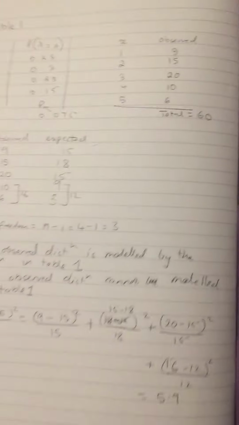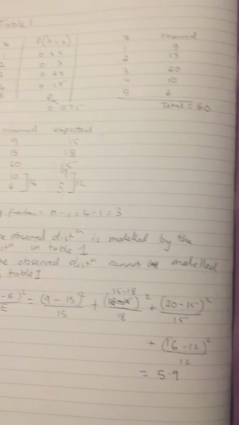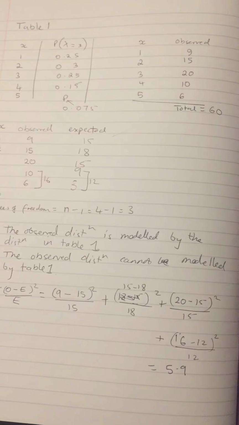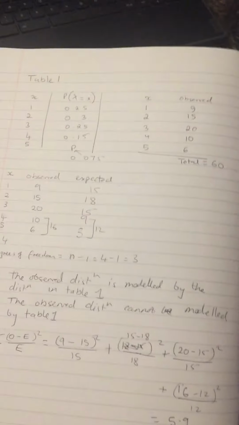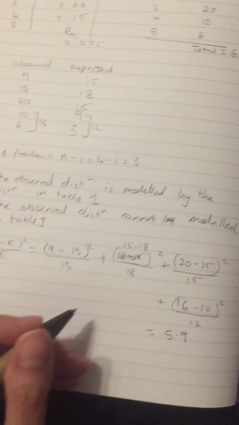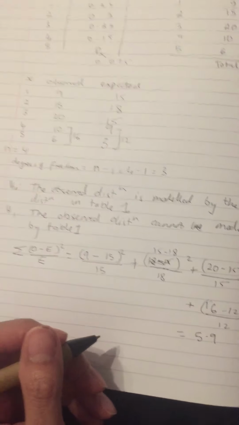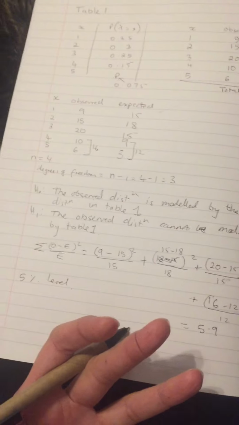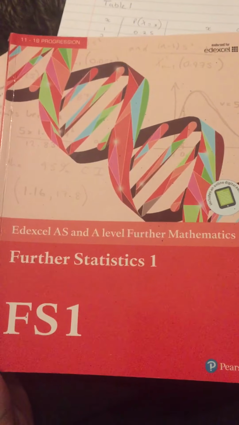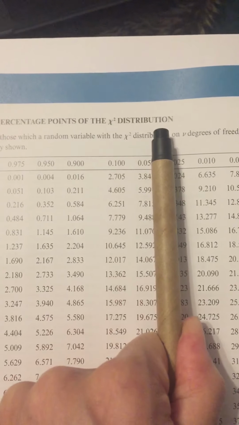And let's say this particular test, we're doing it at the 5% level. If you go back to the question and read it, it says test at the 5% level whether the probability distribution is matching the model that we were given in table 1. So at the 5% level, I need to go to my table. If you've got your formula booklet, you'd look at that. If you don't, you can go to the Further Stats 1 book, which is on Active Learn. I'm looking at page 192 because I don't have my formula booklet, and we're looking for the percentage points of the chi-square distribution.